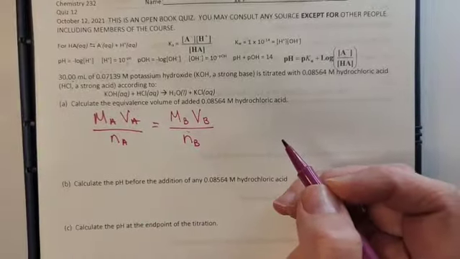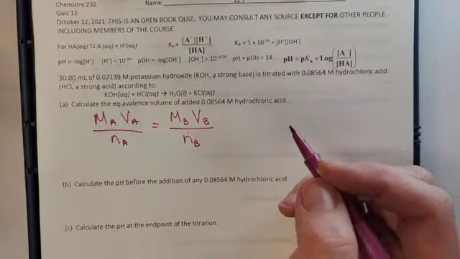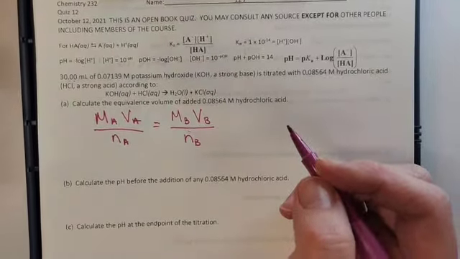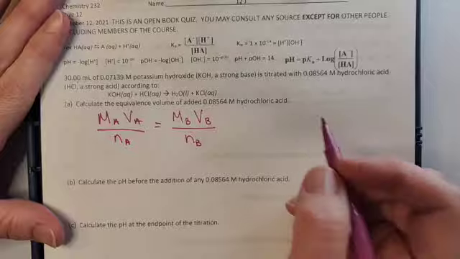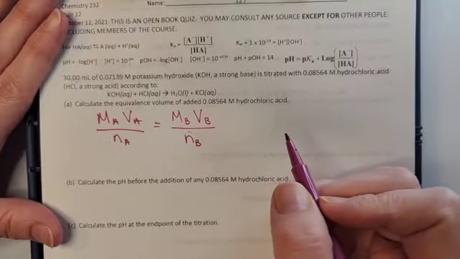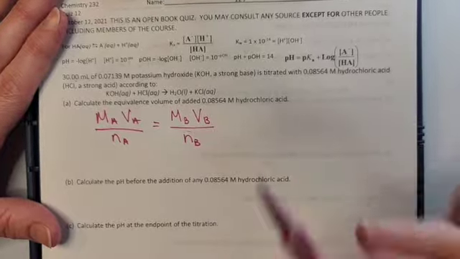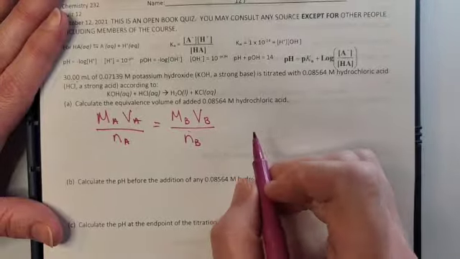Now you can do this with unit conversions where you take in your molar ratios and all of that good stuff. This is just a one and done, easy equation, and it makes more sense to me, so this is what I use. You can use whatever makes more sense to you in your mind, okay?